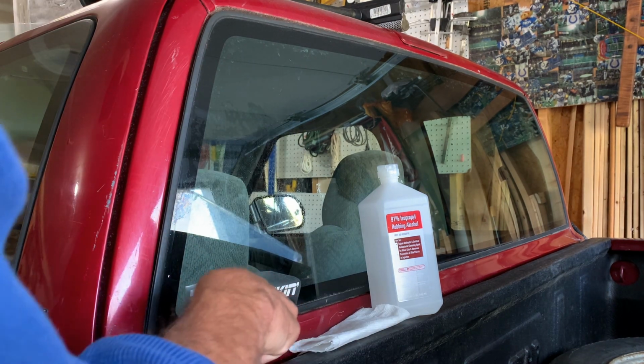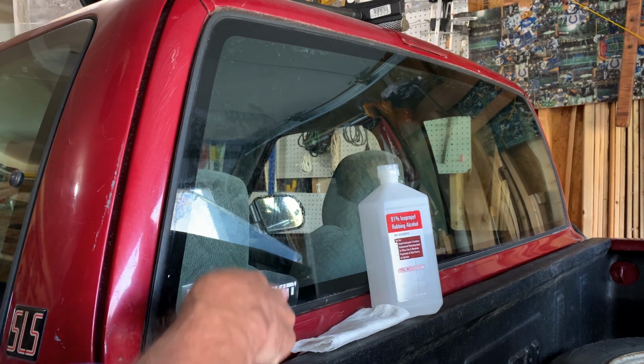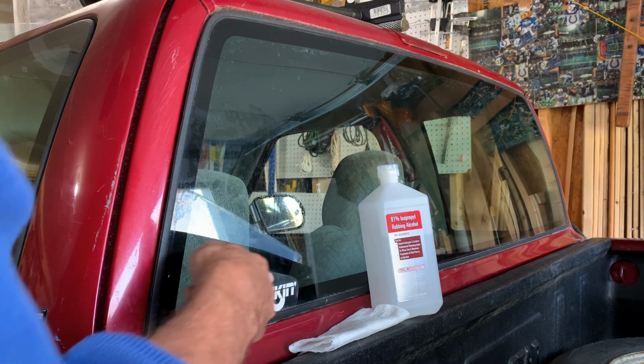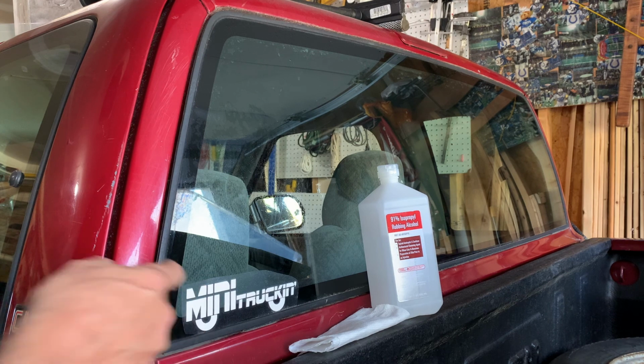I'm going to start along the bottom. I'm going to push that in real good. Then I'm going to work my way up. Look at that. Custom car decals with your Cricut Maker. That's a lot of fun.